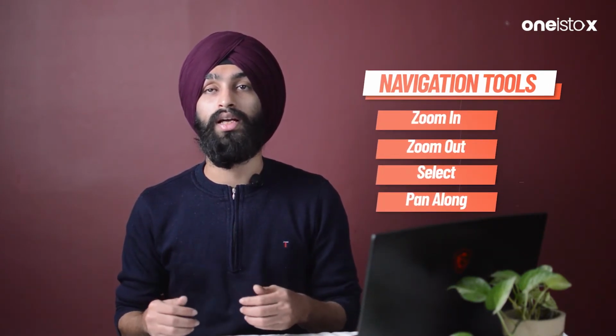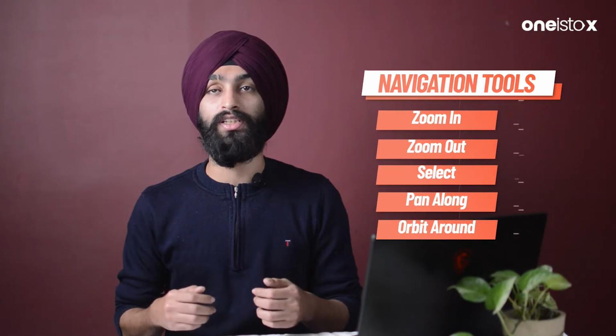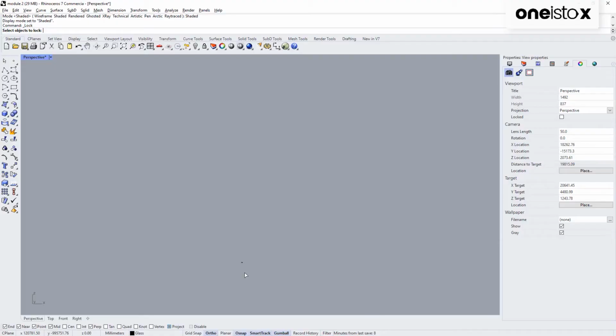So, what is the main aim of navigation? To comfortably control and look around your model, right? Remember the times when you get zoomed in too much into SketchUp models? Doesn't that take away from your experience? So before we continue, I want you to think what are the ways you interact and navigate with your model. Well, in all 3D softwares, you either zoom in, zoom out, select, pan along, or orbit around to interact with the space you are modeling in. So, how do you do this?